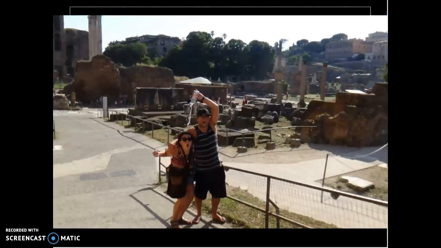That's my husband pouring water on my sister without her knowing.